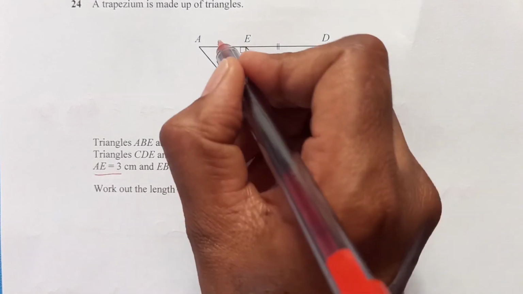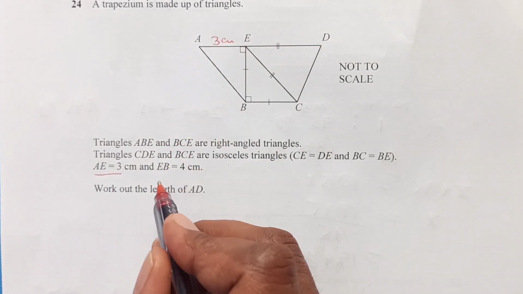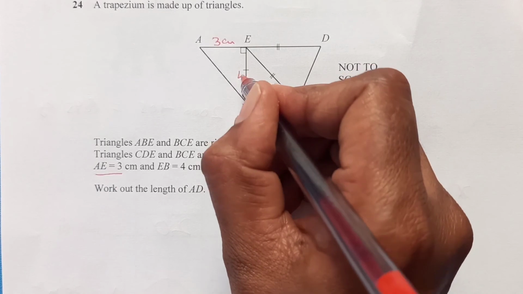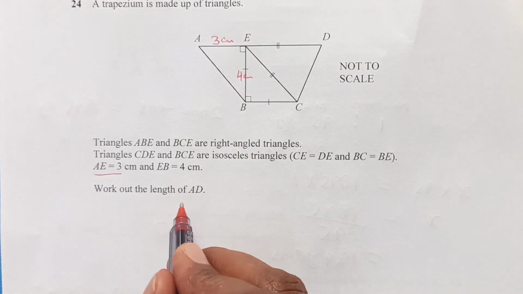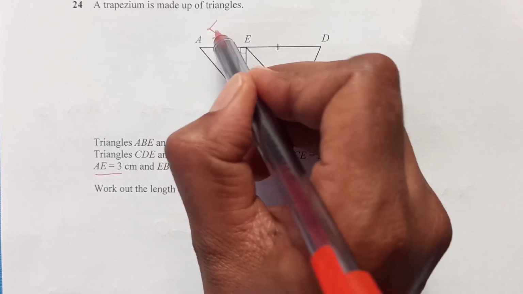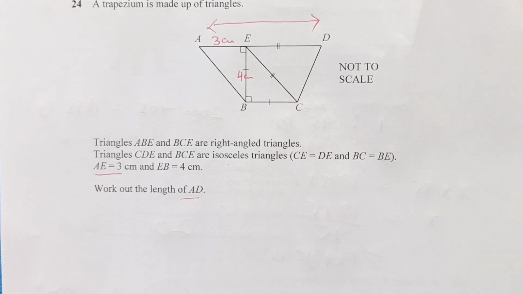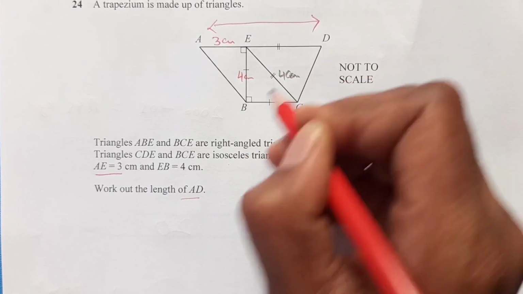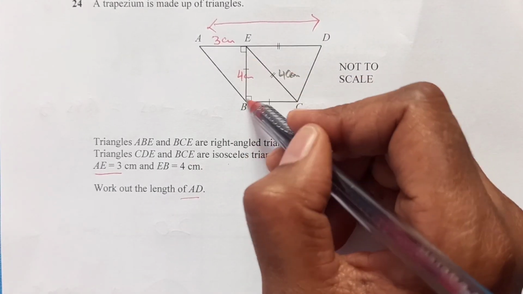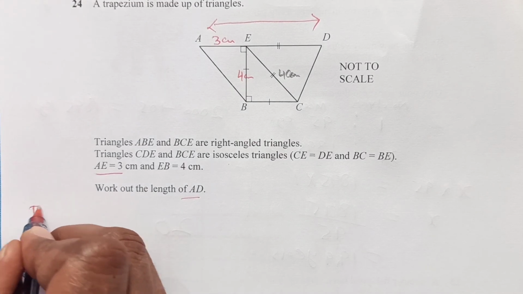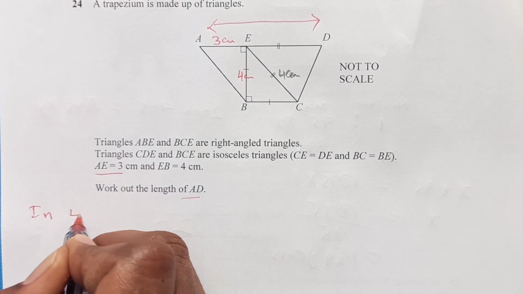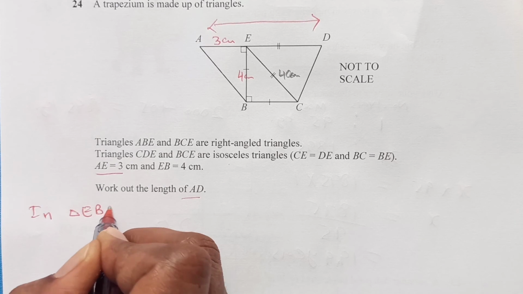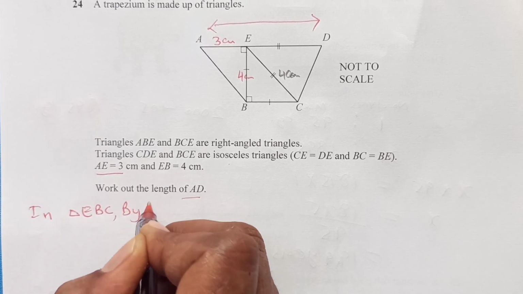AE is 3 centimeters. EB is 4. Work out the length of AD. We need to find the length from here to here, right? So now, if this is 4, that means this is also 4, right? So we can apply Pythagoras theorem in triangle ABC.